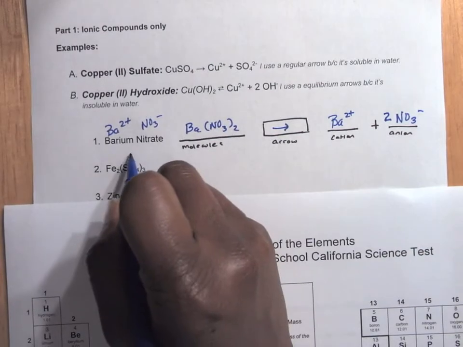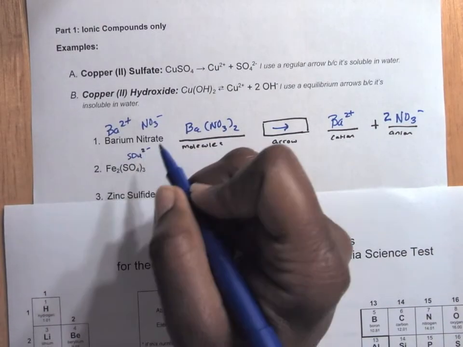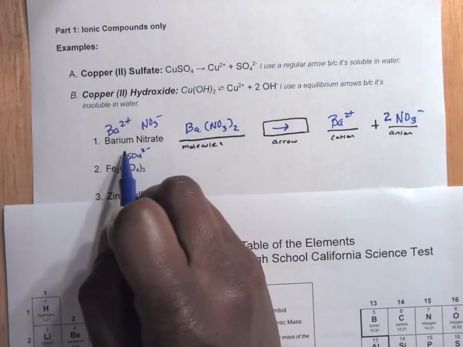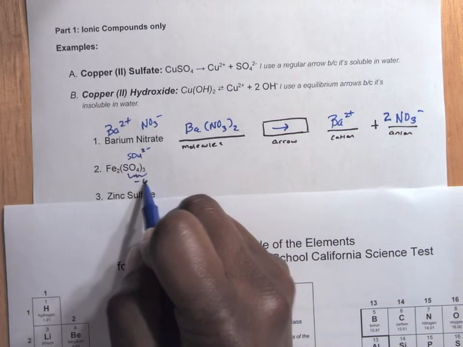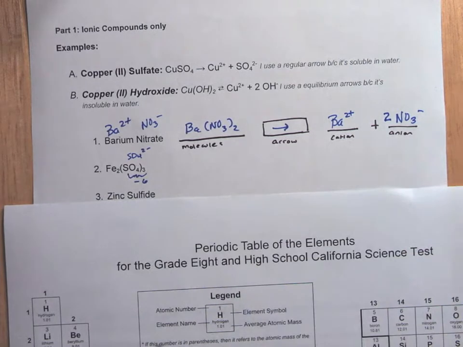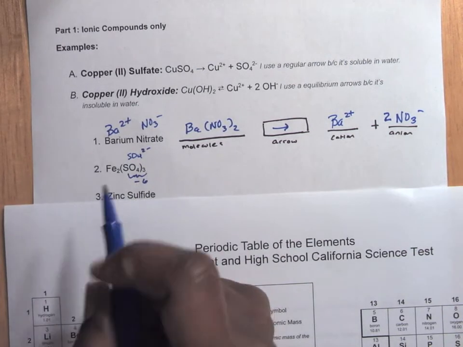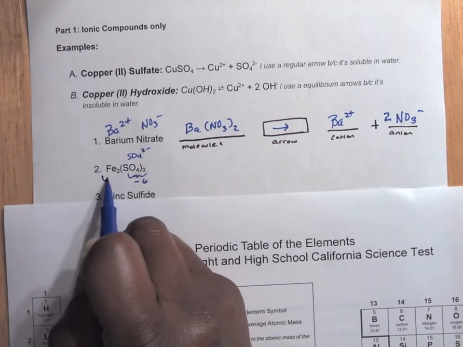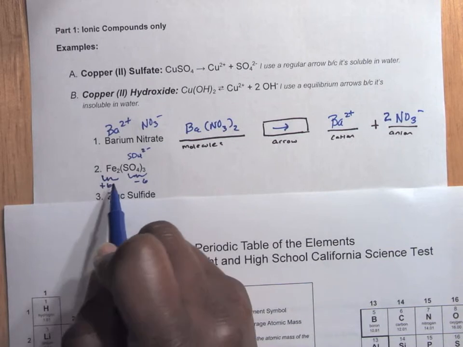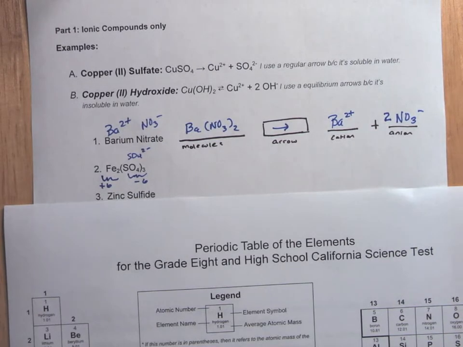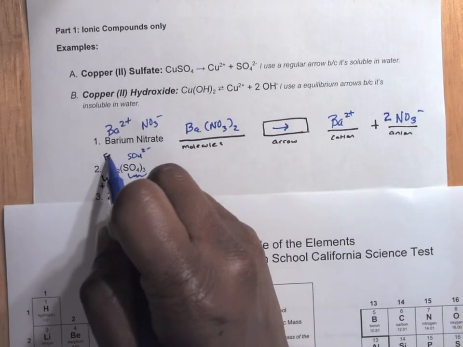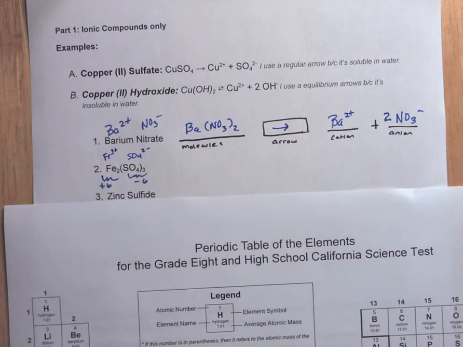And I have 3 of them, right? I have 3 sulfates. So that means that overall on this side, I have a -6 charge, okay? Because I have 3 sulfates each with a -2. Now, in order for this to be neutral, that means that overall on this side, I must have a +6 charge. So the 2 irons must give me a +6 charge. That means that each iron must be a 3+ charge, since I have 2 of them.